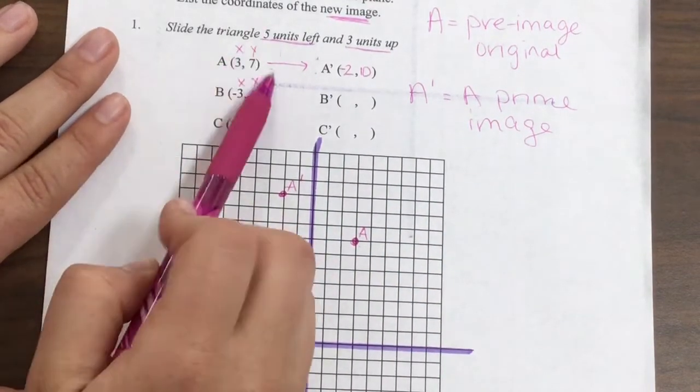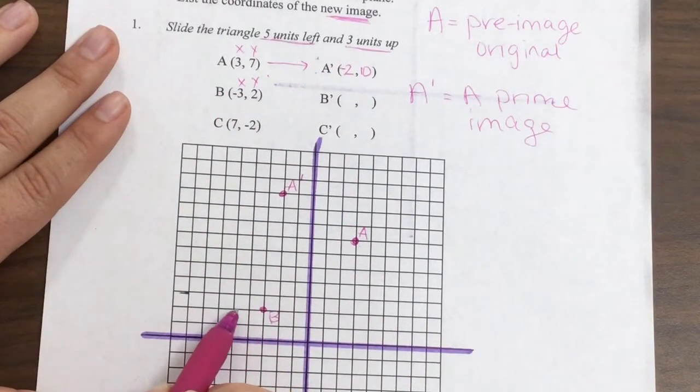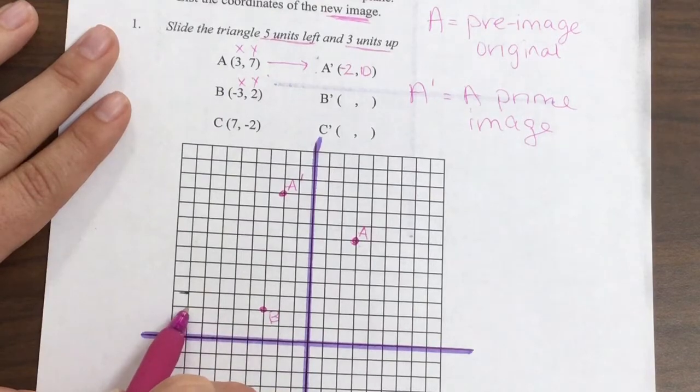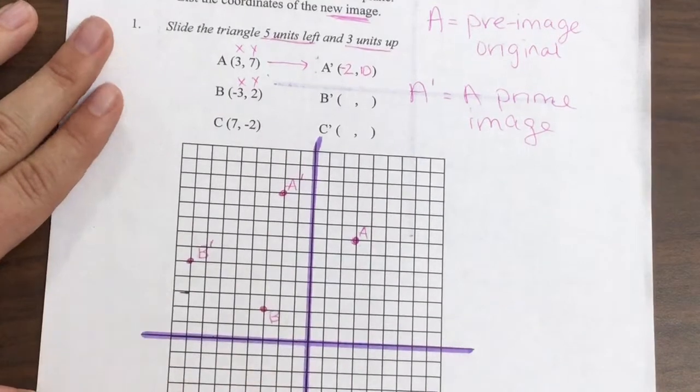Then to translate it again, we want to go 5 units left, 3 units up. So we start at B, we go 1, 2, 3, 4, 5 to the left, up 1, 2, and 3. That now becomes B prime.